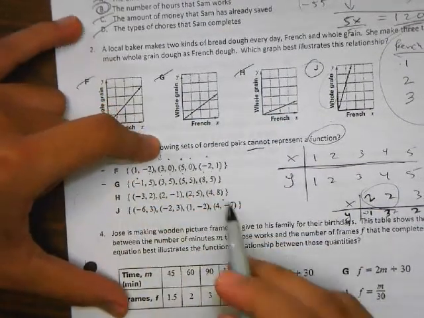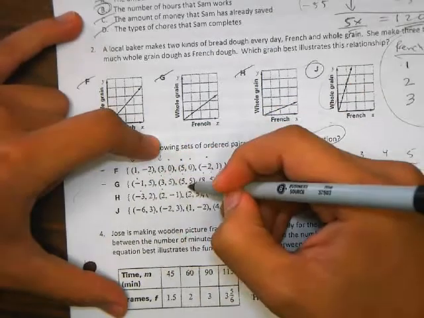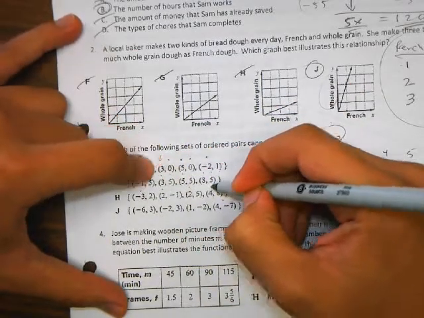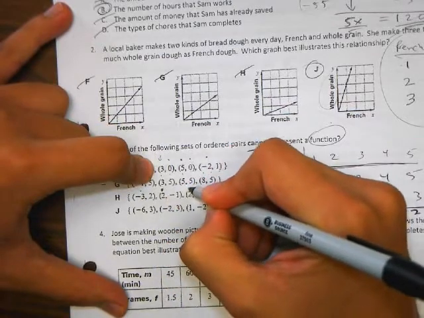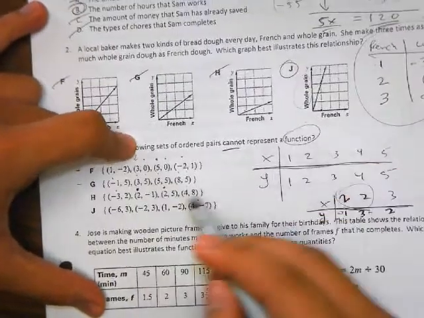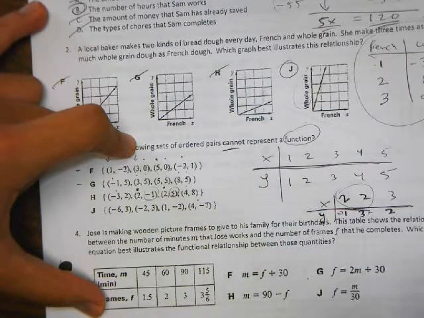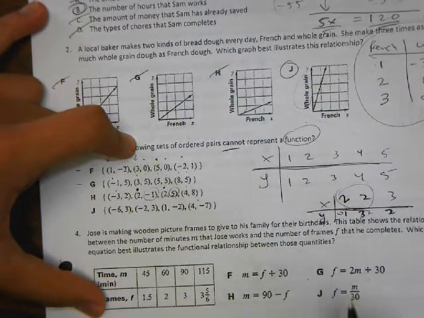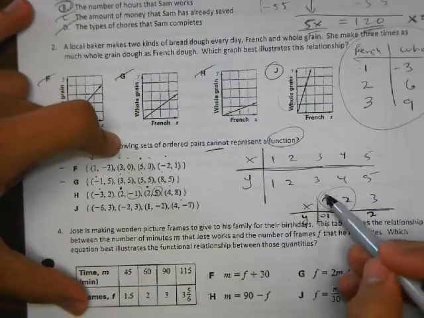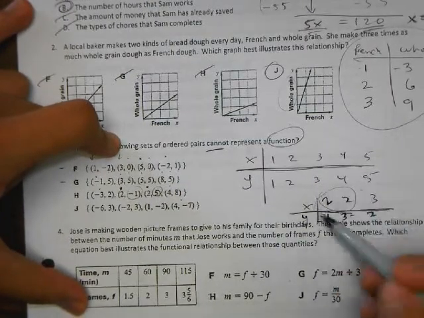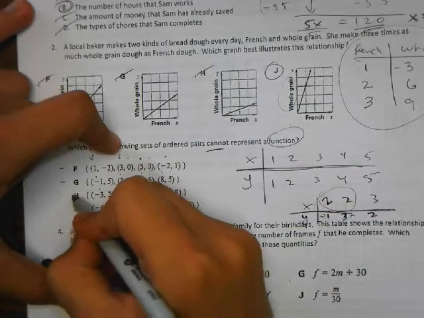H is negative 3, 2, 2, and 4. Now here we have the same x value, 2 and 2, and the y values are negative 1 and 5. Those are two different y values for the same x value. So we have this same kind of situation that we have here. Let's check the other one, see if that's correct.